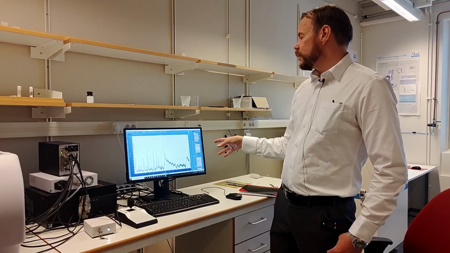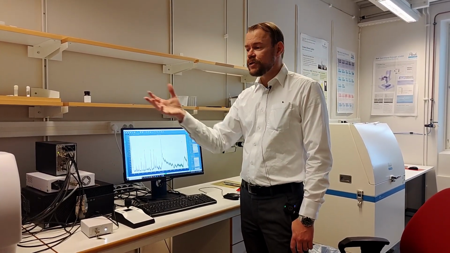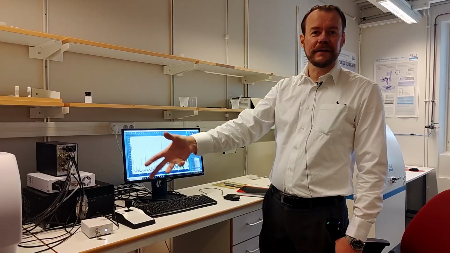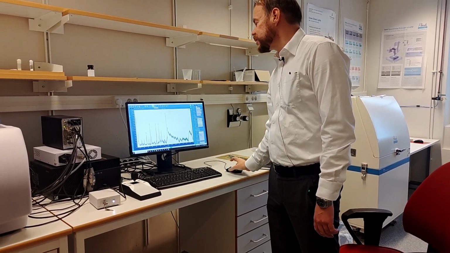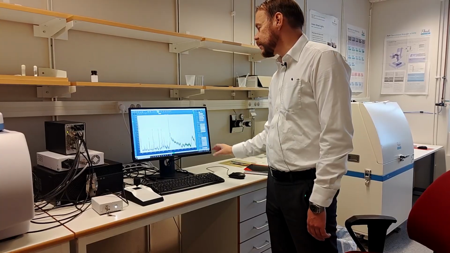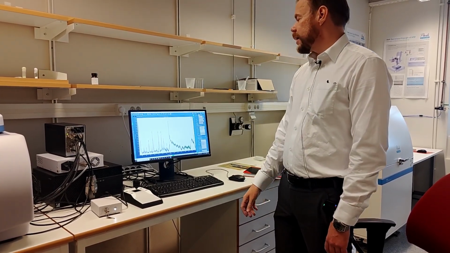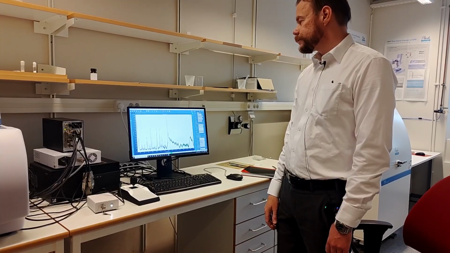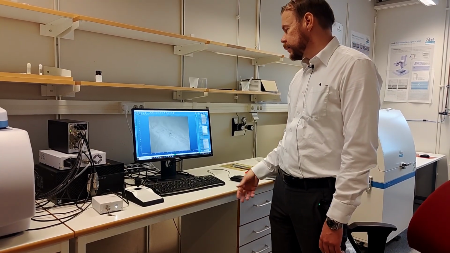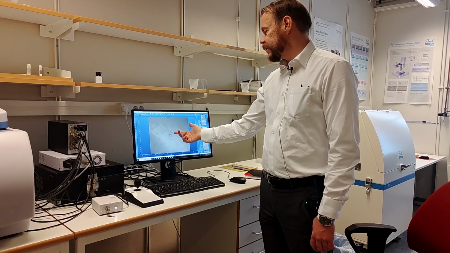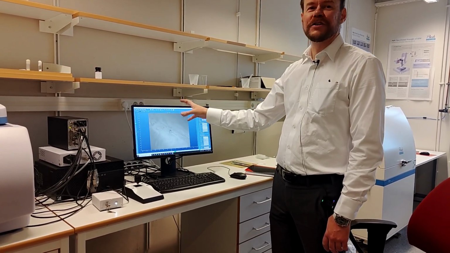So the last part to say something about here is this mapping function. The strength of this machine is to correlate the lateral position versus the signal of the spectra we have here. So if I go back to the camera view, this is what we are seeing here on that small little crystal grain.